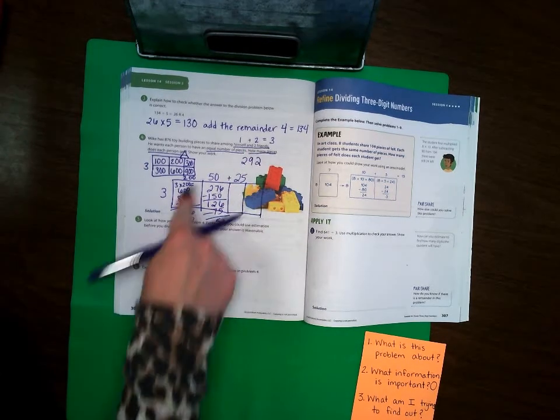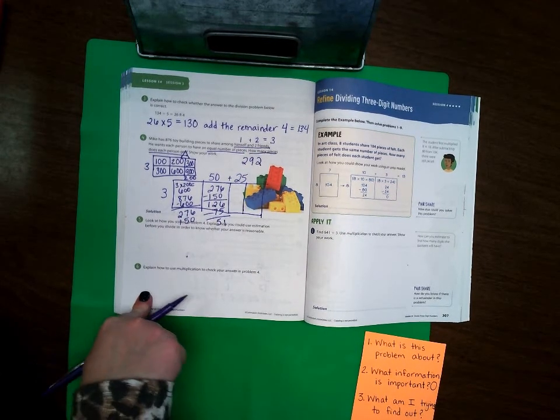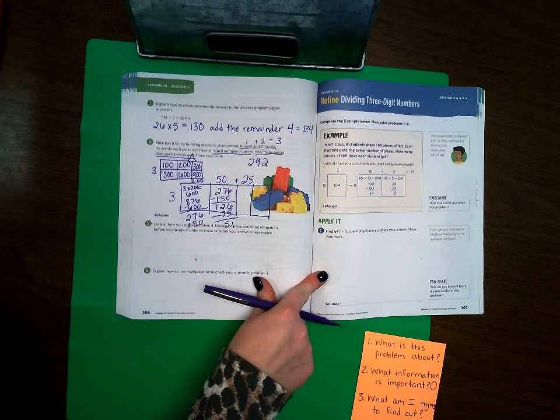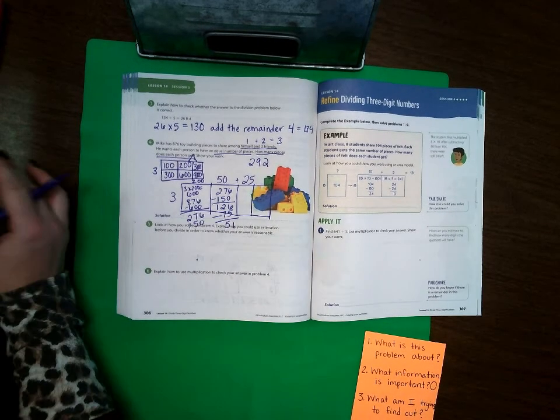So go ahead and finish solving this one and solve 5 and 6, and you need to complete session 4 before you watch the video, and I will see you back for that.